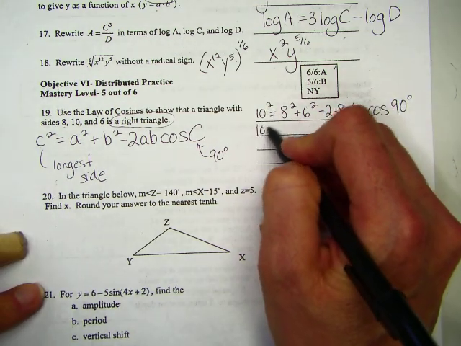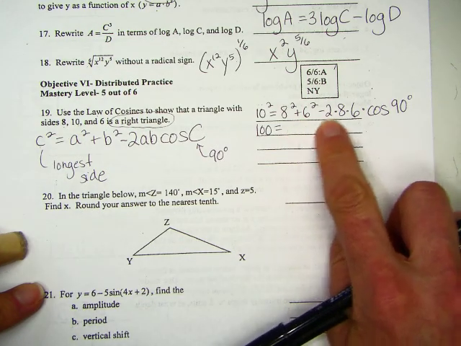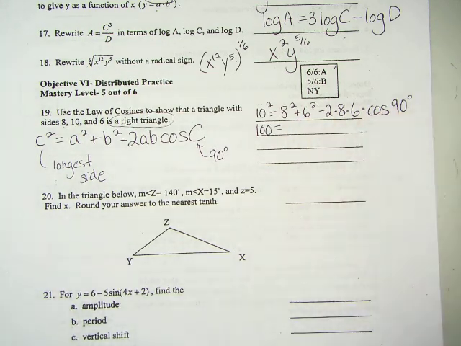And I know this side's 100 because I know what 10 squared is. Make sure that you're in degree mode and type that in. And hopefully we get 100. Let's see if that happens.